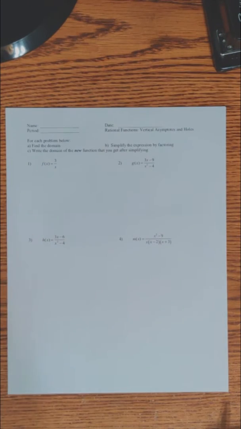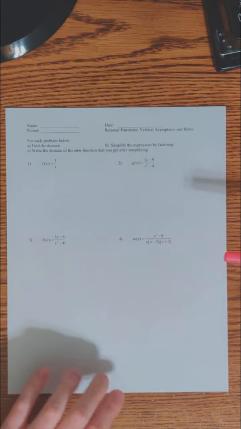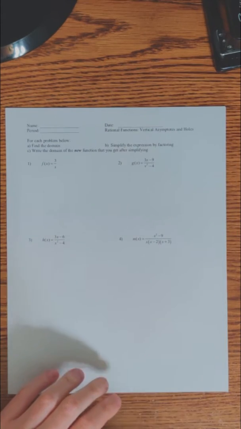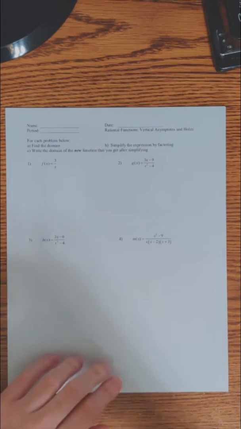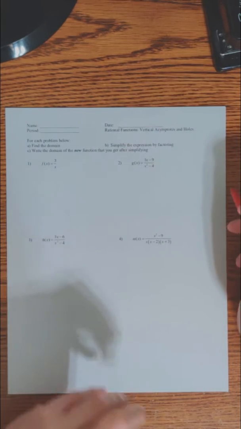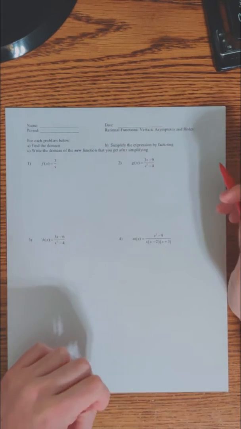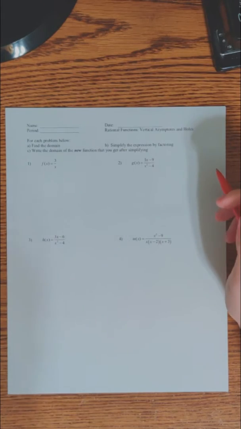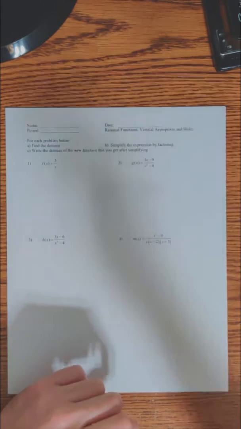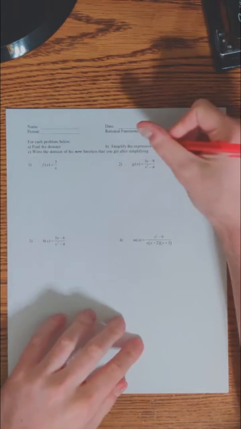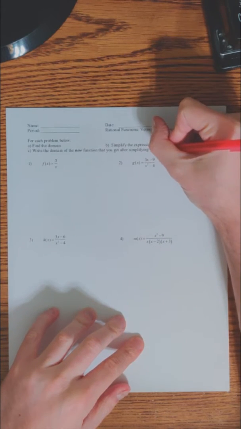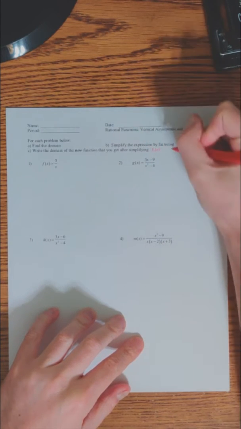So today we're going to look at rational functions, and we're going to look at vertical asymptotes and holes, also called removable discontinuities, but we will refer to them this year as holes. So for each of these problems, we'll find the domain, simplify the expression, and then find the domain of the new function. And we will call the new function f sub 1 of x. So just to remember, this will be called f sub 1 of x.